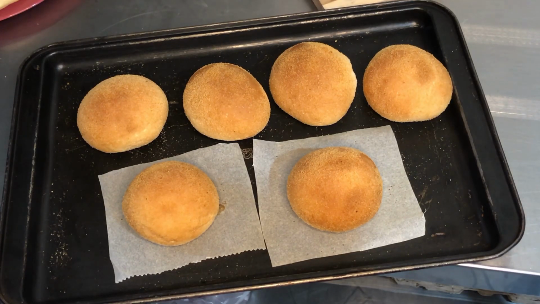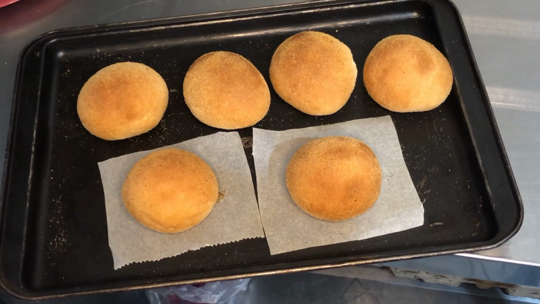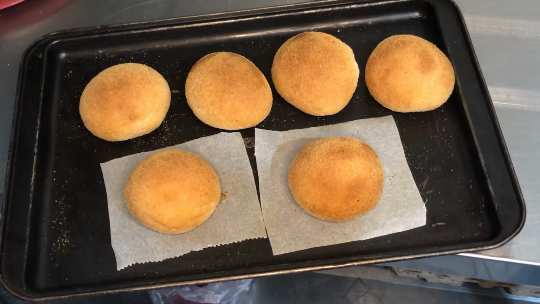So here's our baked pandesal. I bake it for 10 minutes at 375 degrees Fahrenheit. Others want their pandesal to be light, so they use 350 degrees Fahrenheit. But for this one, I use a hotter temperature.